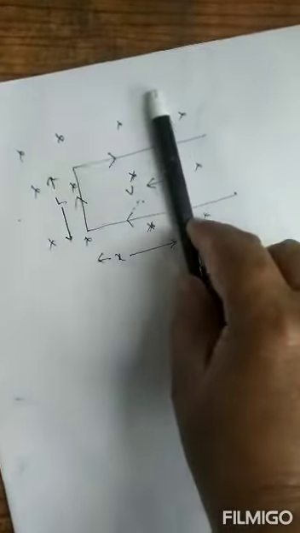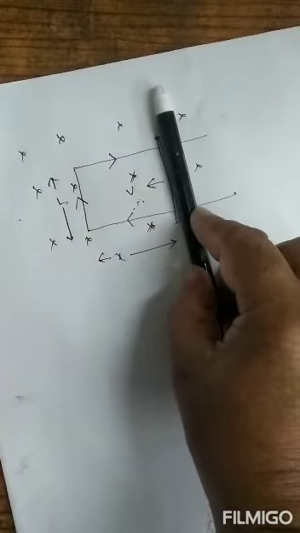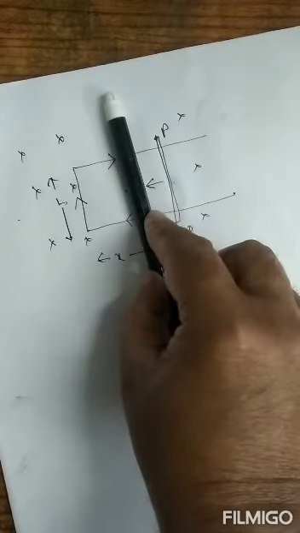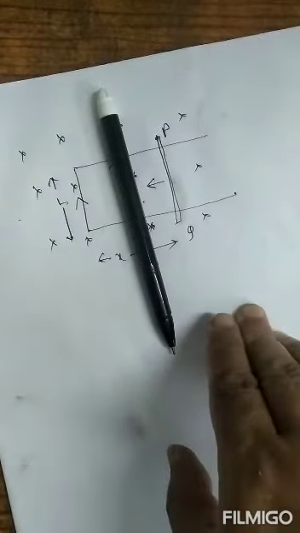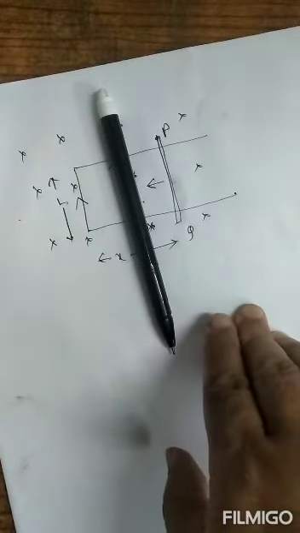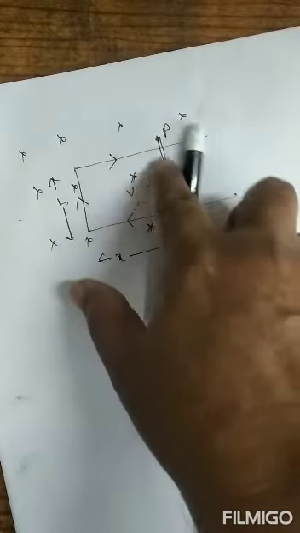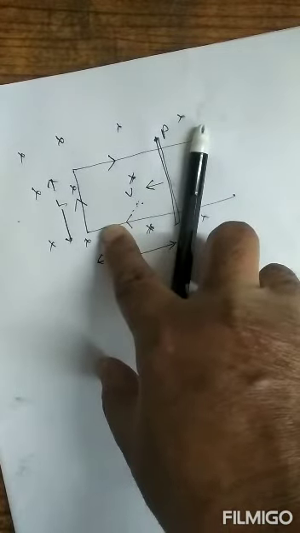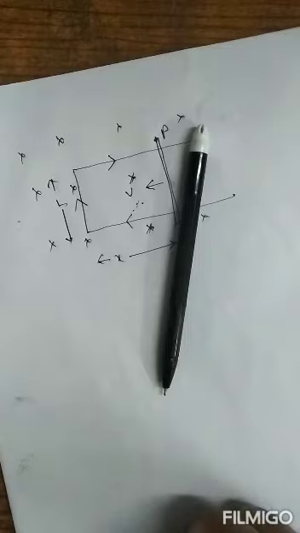We may remember it in this way also. When the conductor moves in this direction, inward magnetic flux decreases. Inward magnetic flux decreases means the north pole is moving away. So therefore, a clockwise current flows in the circuit. If it is clockwise, it produces a south pole. There is an attraction between north and south pole. So it obeys Lenz's law.